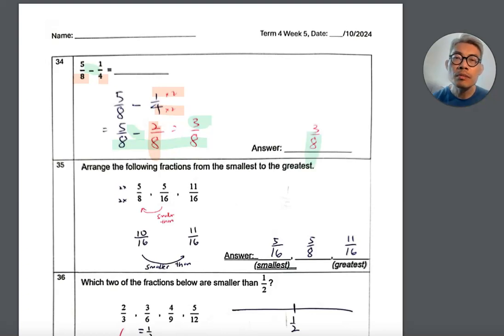Next one, arrange from smallest to greatest. Remember I said earlier on, if the numerators are the same, alright, then we can compare these two. But heck, this one is not the same. So what else can we do? I can change all the denominators to 16. So this is what I can do. In other words, I can change this to a 16.